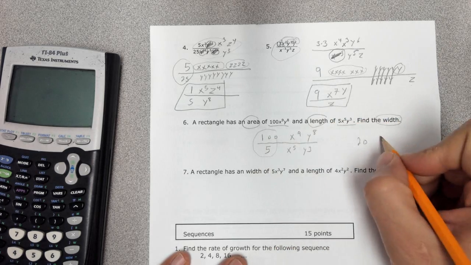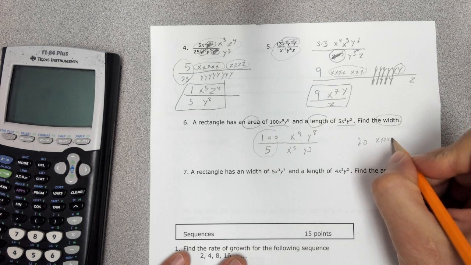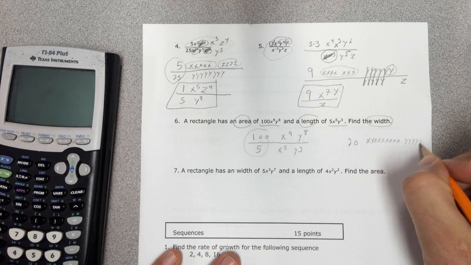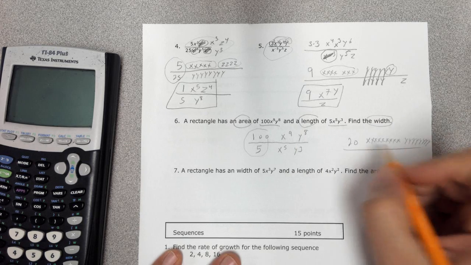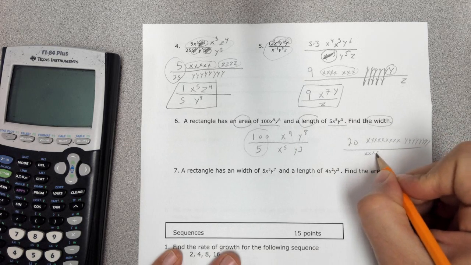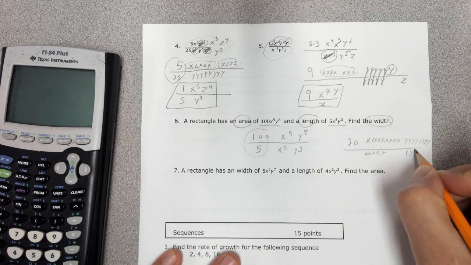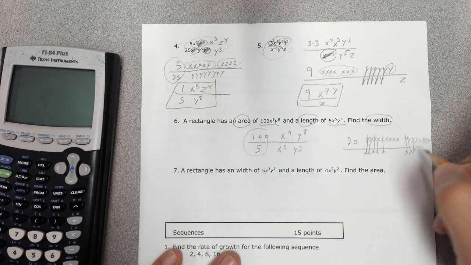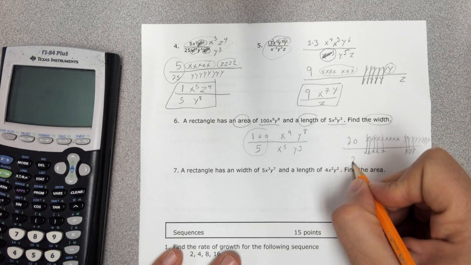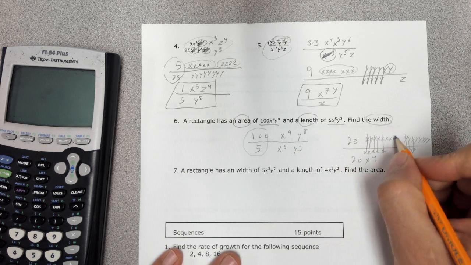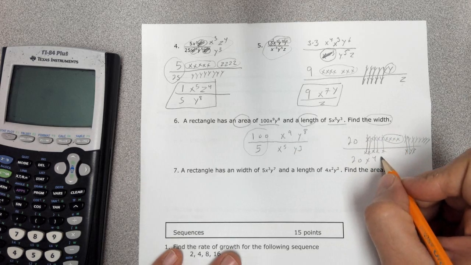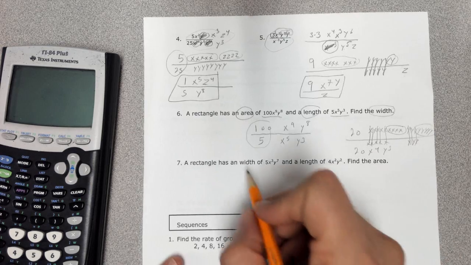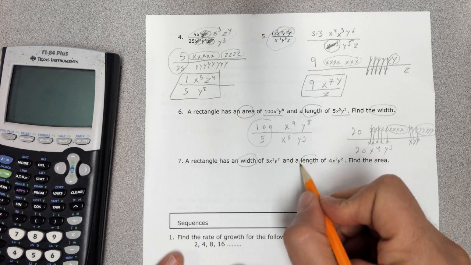I have 9 x's on top and 8 y's. On the bottom I have 5 x's and 3 y's. And after all these cross out, we're going to end up with 20 x to the 4th on the top, y to the 5th on the top. And that's your answer.